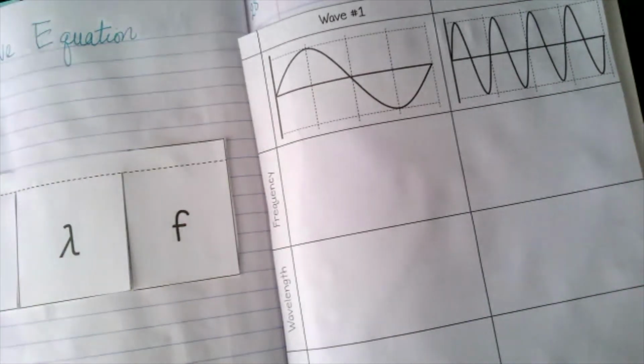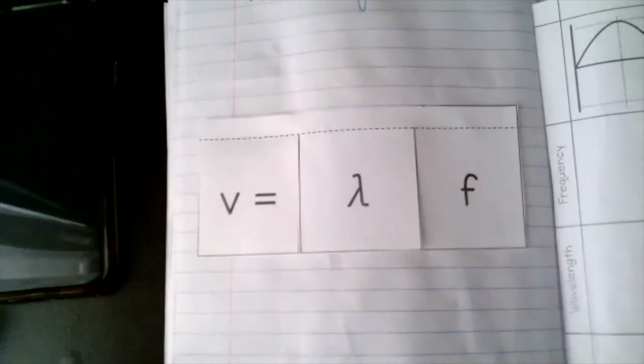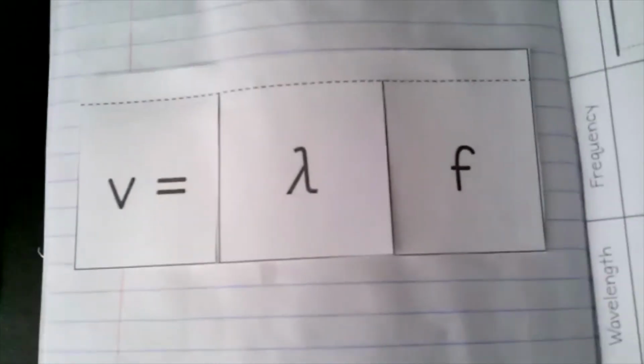Okay, so let's talk about the wave equation. What the wave equation is, it's actually taking the parts of a wave that we already know and breaking them down for us.